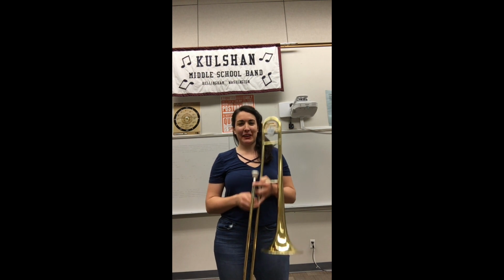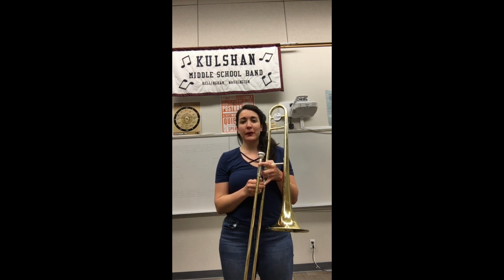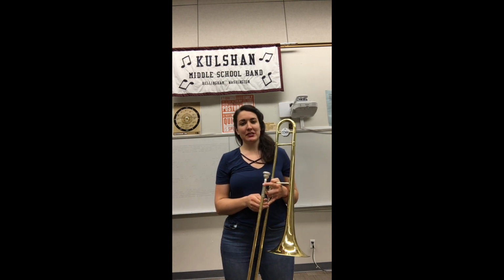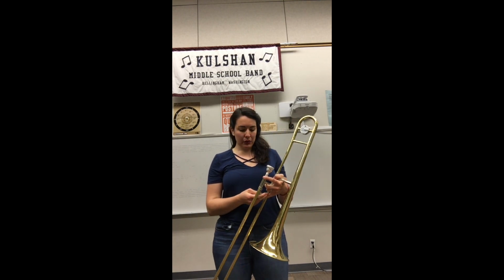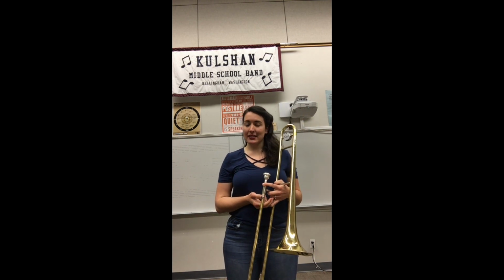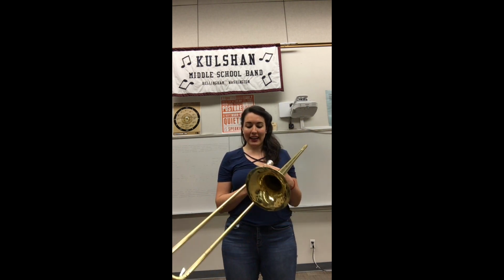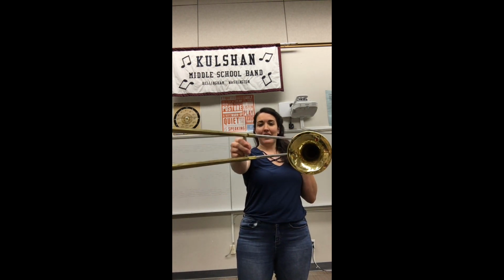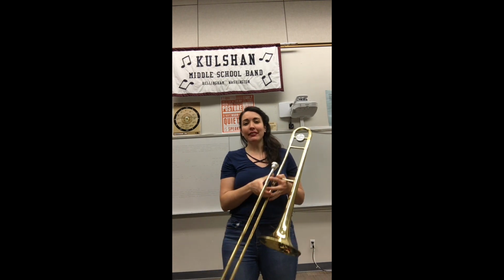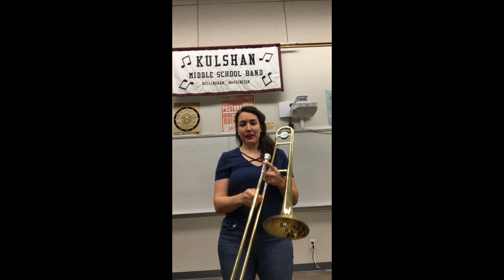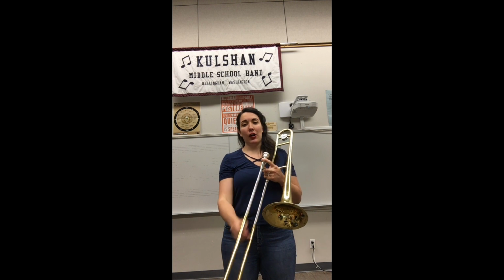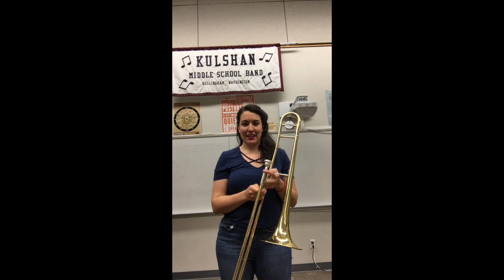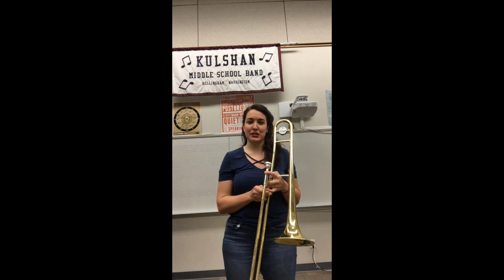Our next instrument is the trombone. Trombone is in the brass family, but it is one of the low brass instruments. What's really cool about the trombone is that instead of valves like the French horn and the trumpet, it actually has a slide, and it can slide longer and shorter. When I lengthen the pipe of the instrument, I get a lower sound, and when I shorten the instrument, I get a higher sound, and that's how I control the pitch of my instrument.